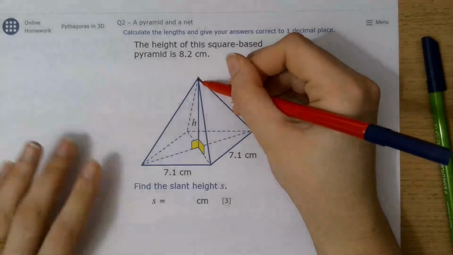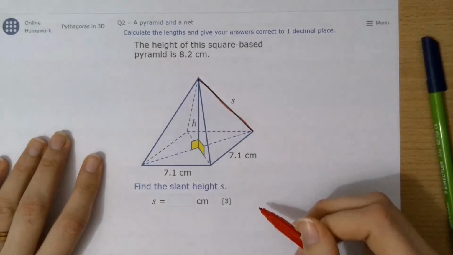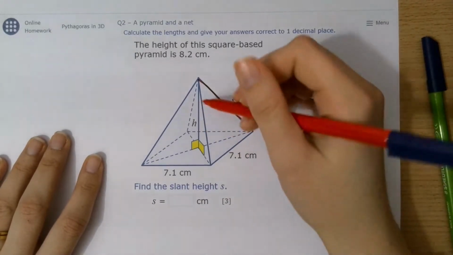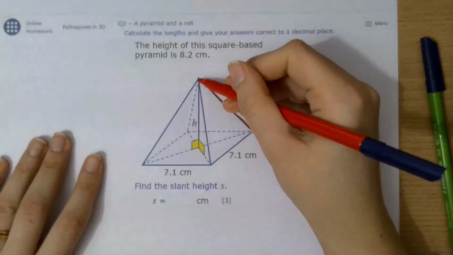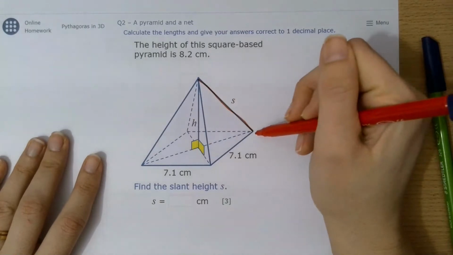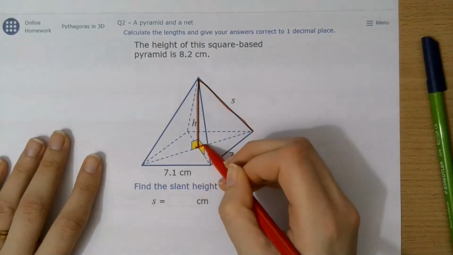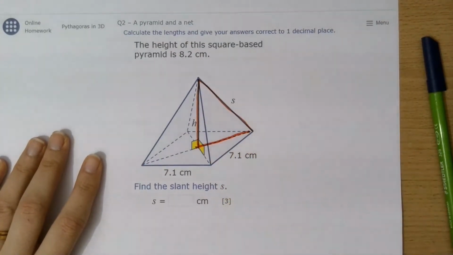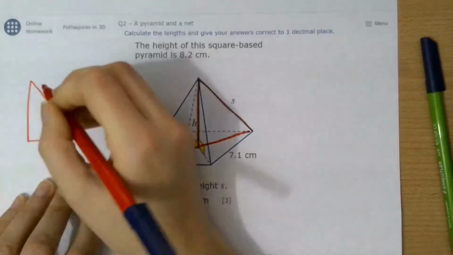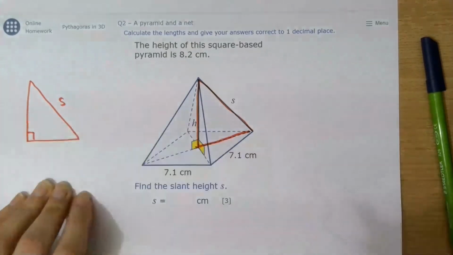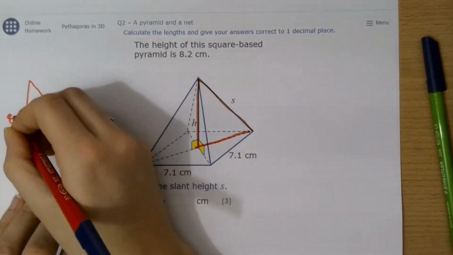So we want a right angled triangle which includes S. There are two right angled triangles we could have. We could go down the middle of the face and along, or we could go right down to the middle of the pyramid and along the base. And that's what I'm going to use. Okay, so that is my red triangle. Now, we already know the height, it's 8.2.